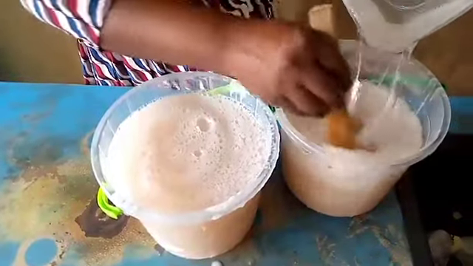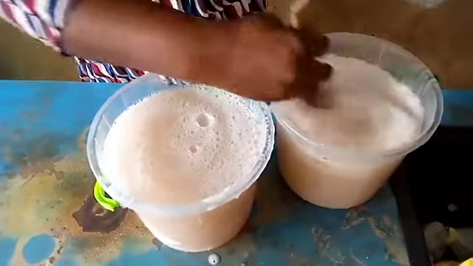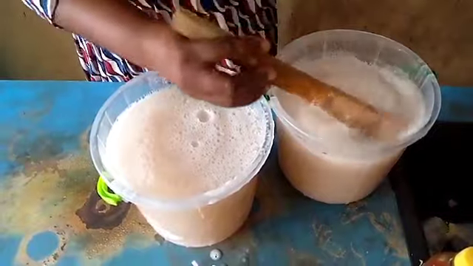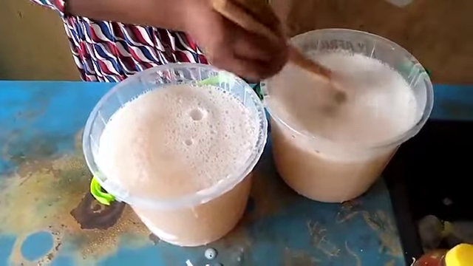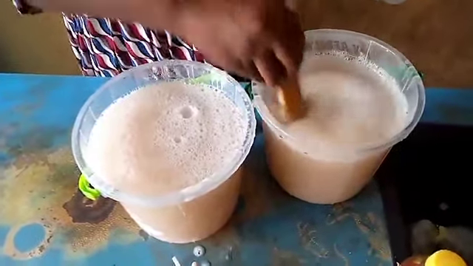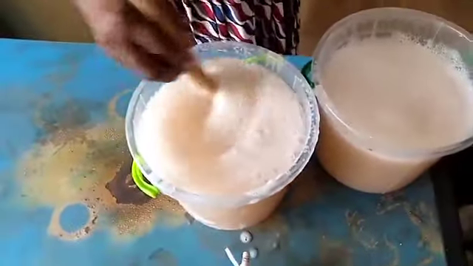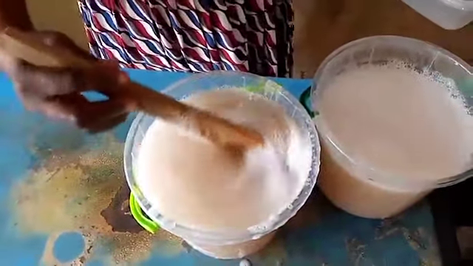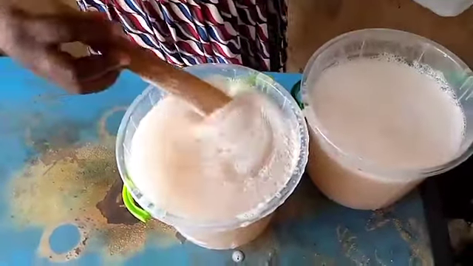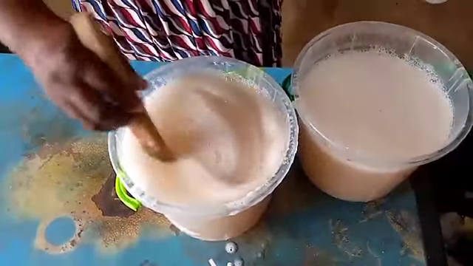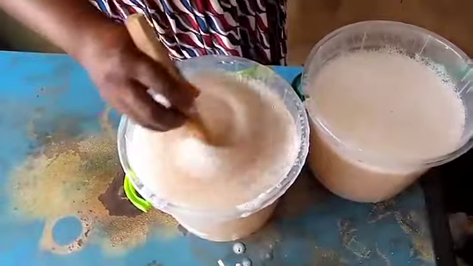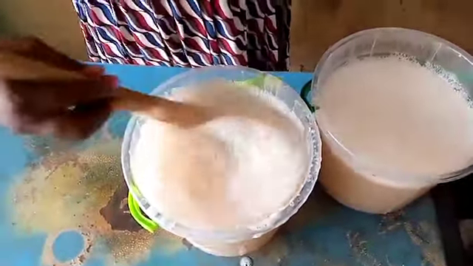Add more water to this one too. You can see that the thickness of the soap is already there. So if you want it very thick, you don't need to add additional water. But if you want it a little bit lighter, you can add.